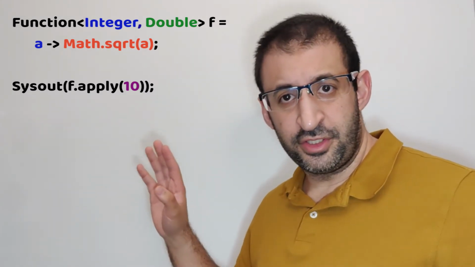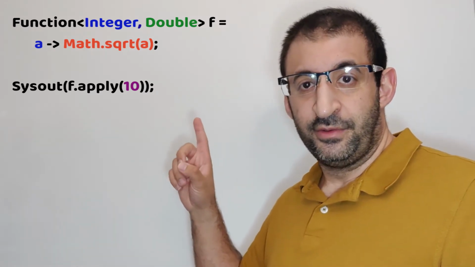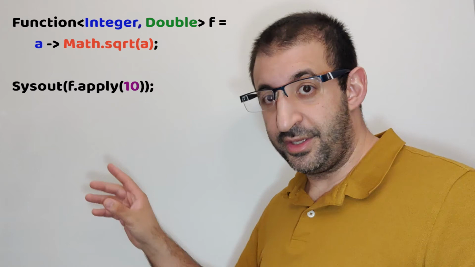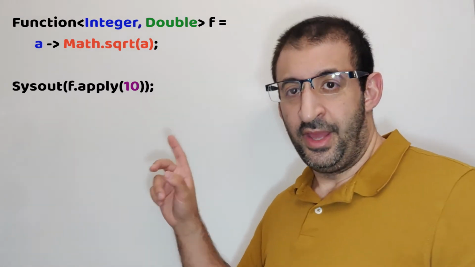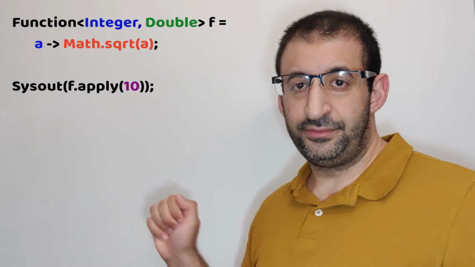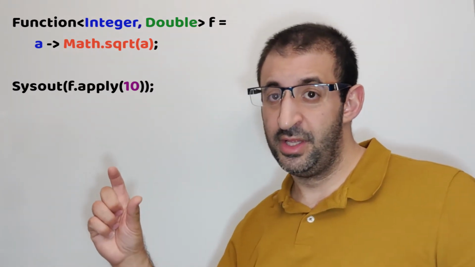Function with a simple function, normal function. Okay, before to use a primitive type function interface. So Function<Integer, Double>, it's Double because I will use some method. f equal a simple arrow. Here we use Math class dot sqrt of a. Okay, and this method sqrt return double.